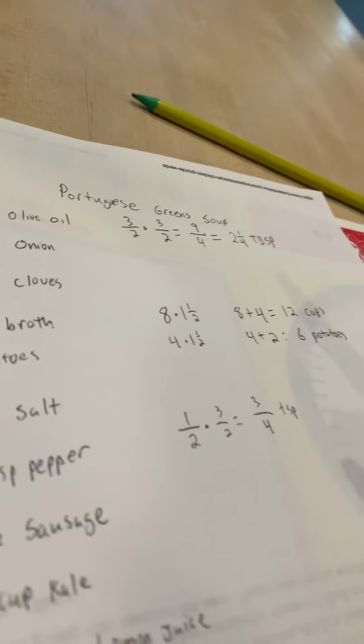You guys are going to have the option of doing this with either one of my pasta sauce recipes, or you can find your own recipe from a cookbook or online, and you can apply this to your own recipe. And you'll be doubling the recipe and also multiplying the recipe by 1.5.